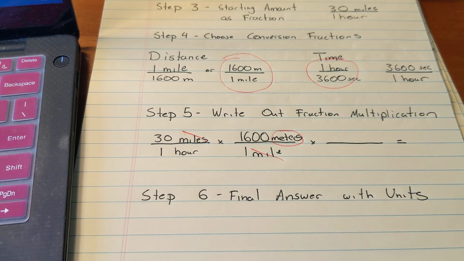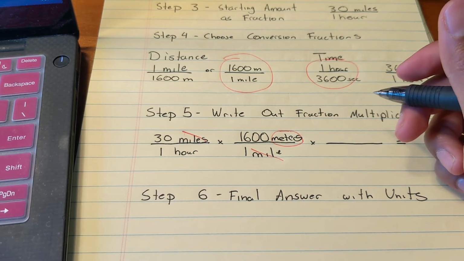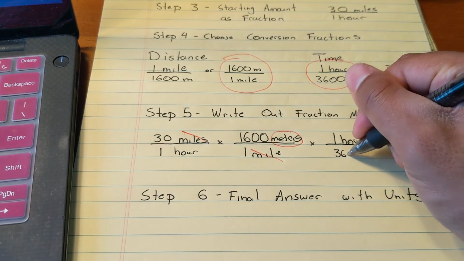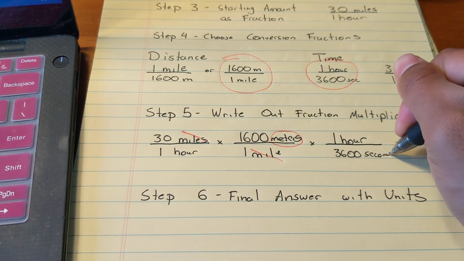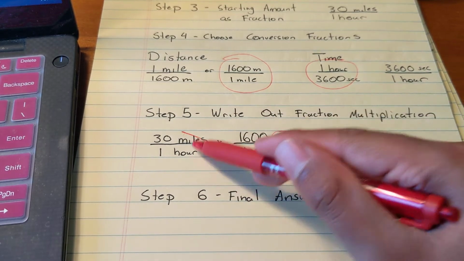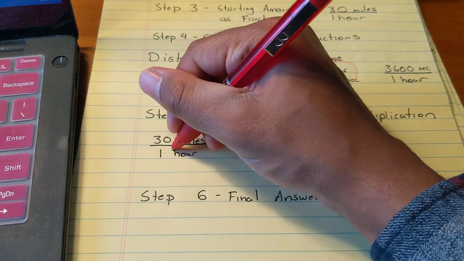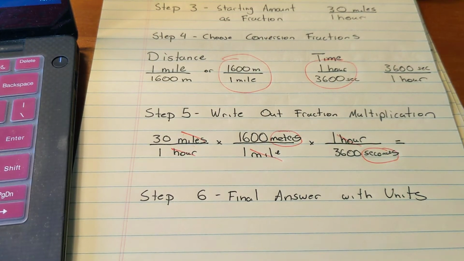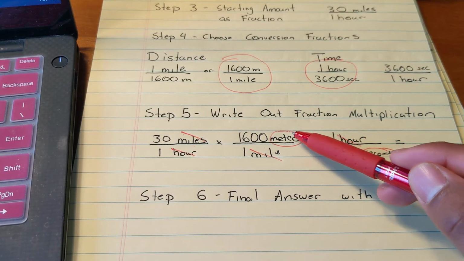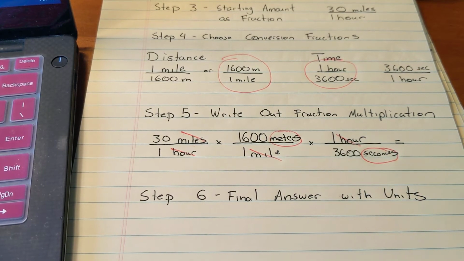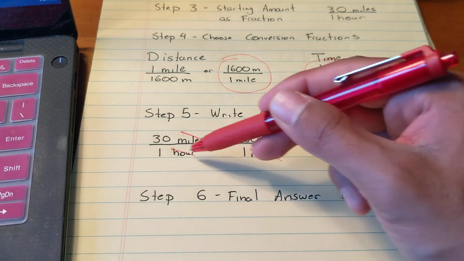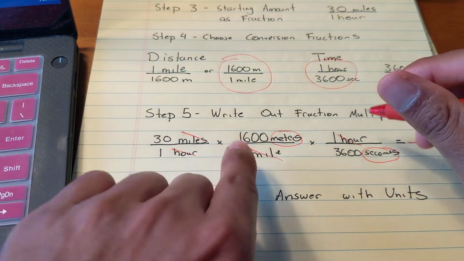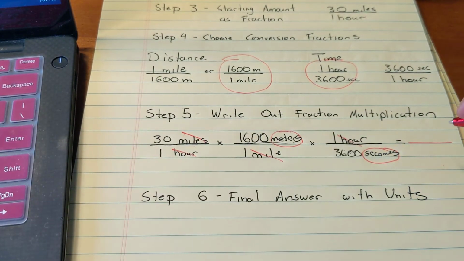Okay. Next, we're going to plug in our time conversion. So we've got 1 hour over 3,600 seconds. You can see again, the hours cancel out, leaving just seconds. Great. So now we know our final answer is going to have units of meters per second. So now we just have to multiply across the top and multiply across the bottom to get our answer. So along the top, we've got 30 times 1,600 times 1.